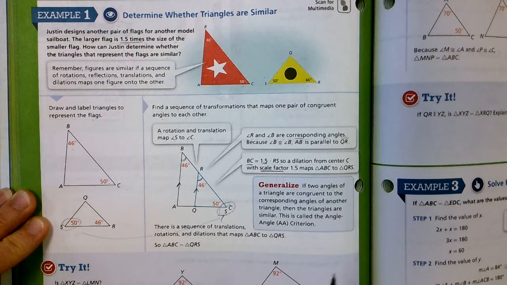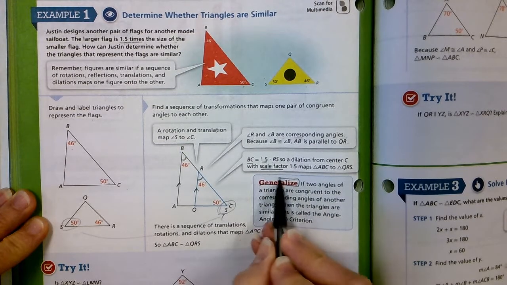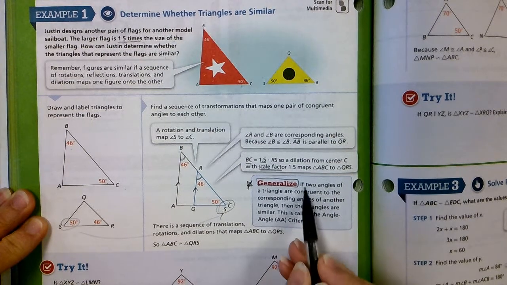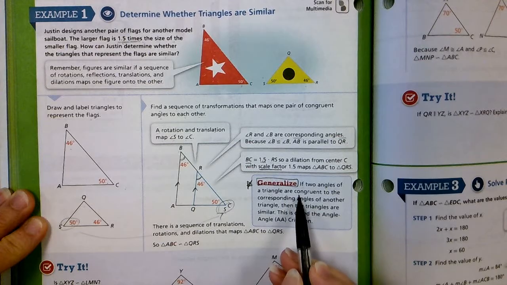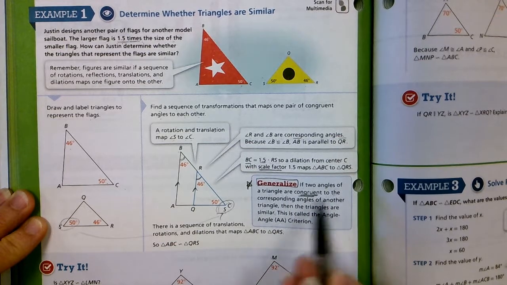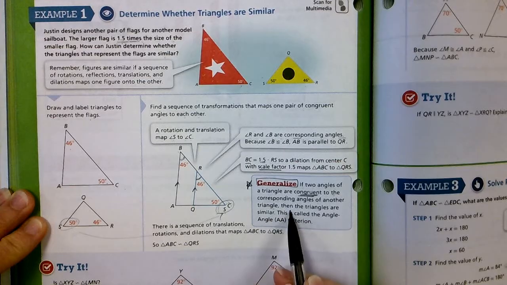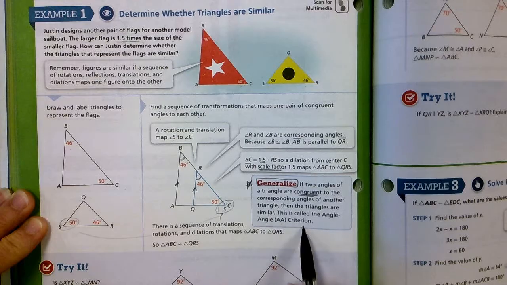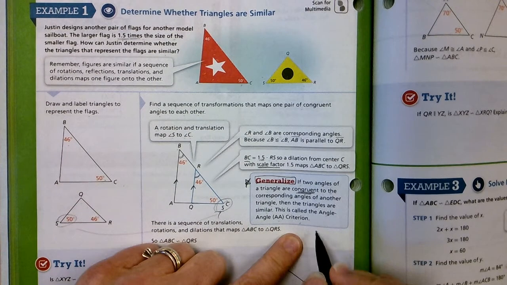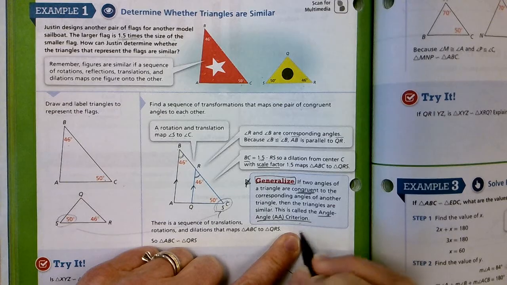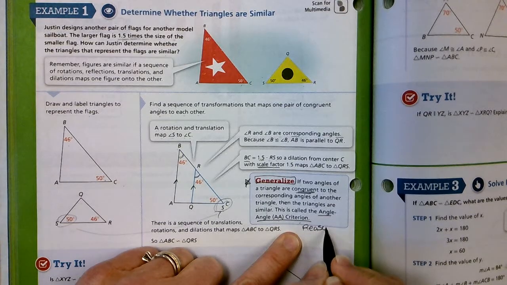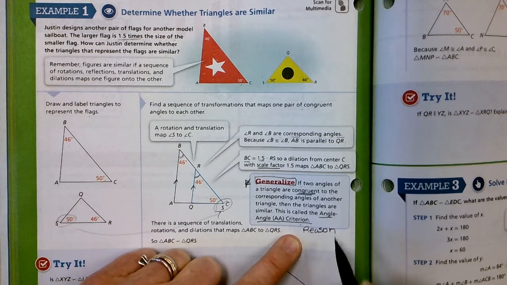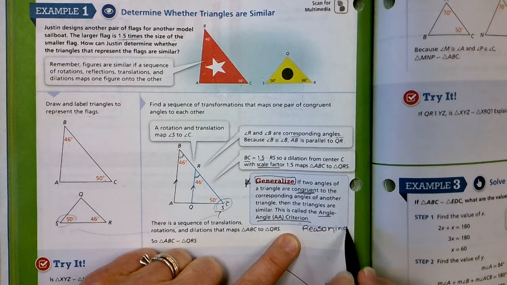So here's the rule that you really want to pay attention to right here, where it says generalize, put a star there. It says if two angles of a triangle are congruent, or the same measure, to the corresponding angles of another triangle, then the triangles are similar. This is called the angle-angle criterion. This really, guys, the angle-angle criterion, we call that your reason. So sometimes in the text they'll say explain or explain the reason why this is true. This is your reasoning about why it's true.